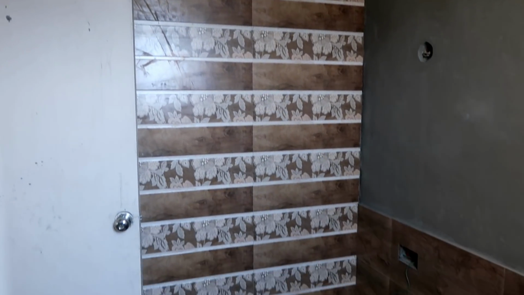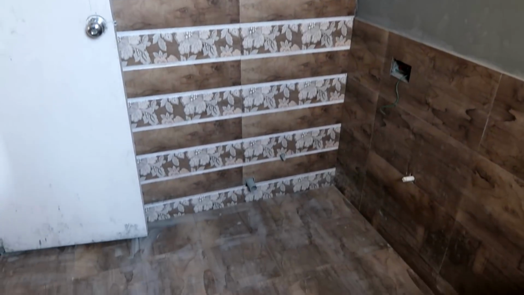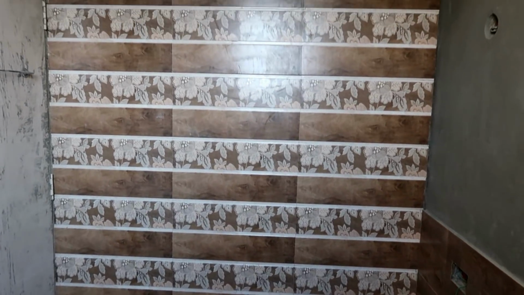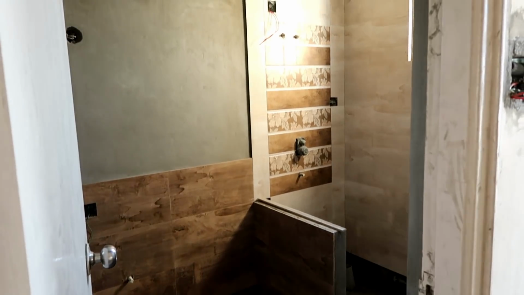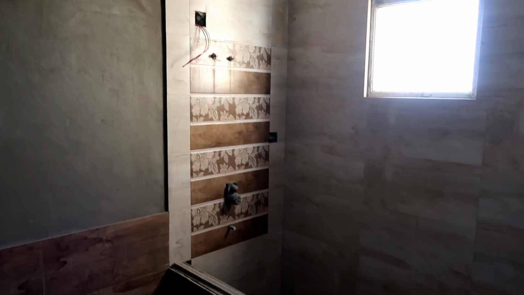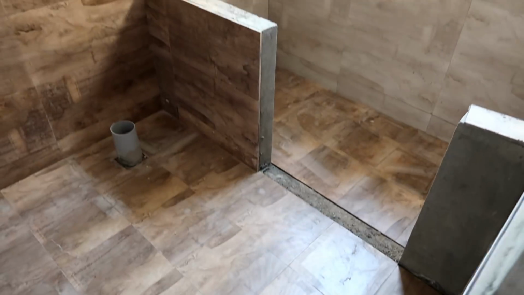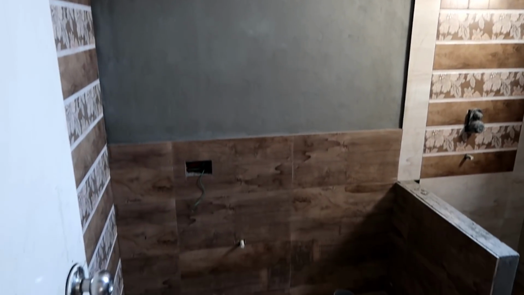I wanted to have a highlighter wall for our master bathroom where I will keep the storage unit with wash basin and countertop, and a separate highlight section for the bathing area. So as per my design, I asked our civil work person to fix these tiles in different positions, and I must say he did a very good job.